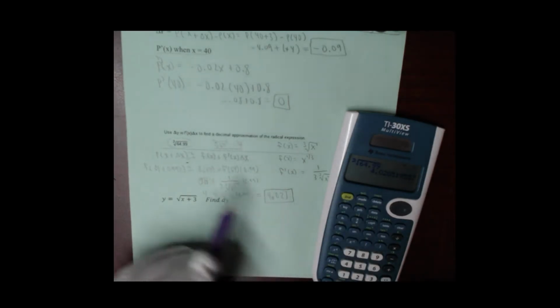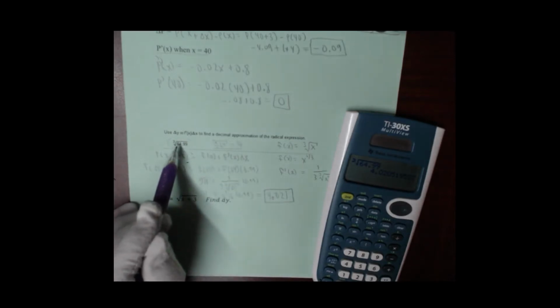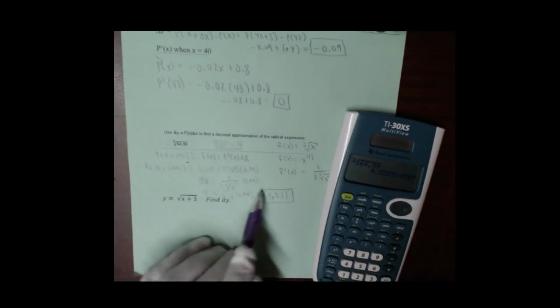And so that's really cool. With a little bit of calculus, we can find pretty close value approximations. This is correct to the thousandths place. And you can do it with just simple multiplying and dividing. And that's kind of a fun idea.